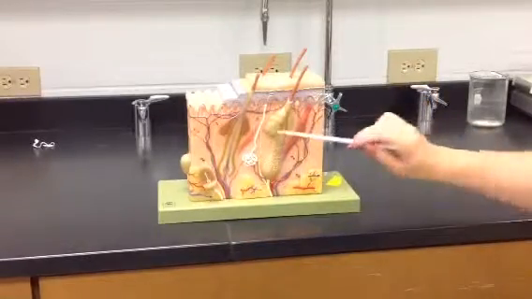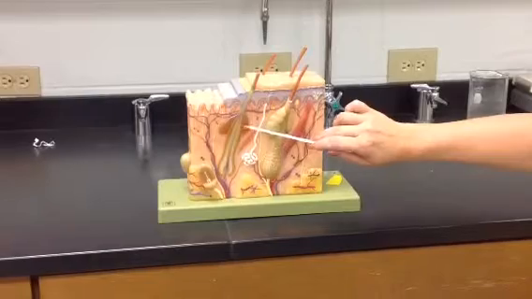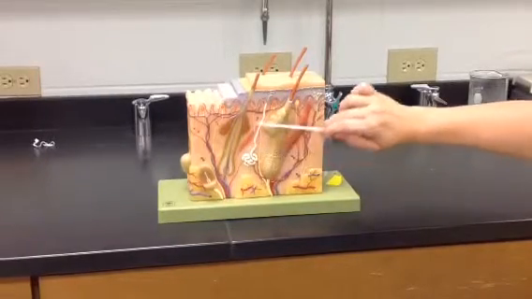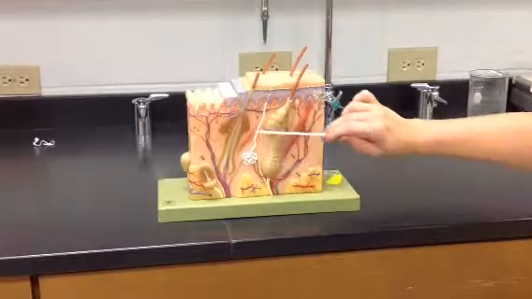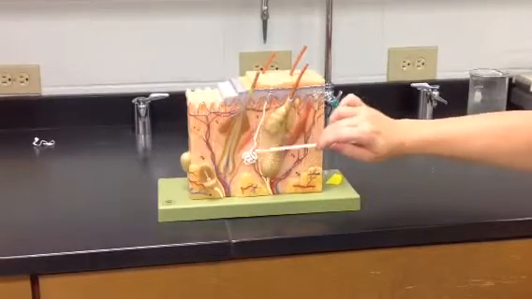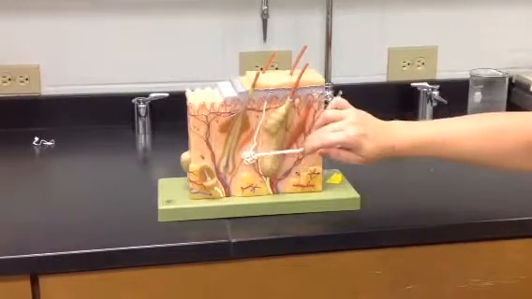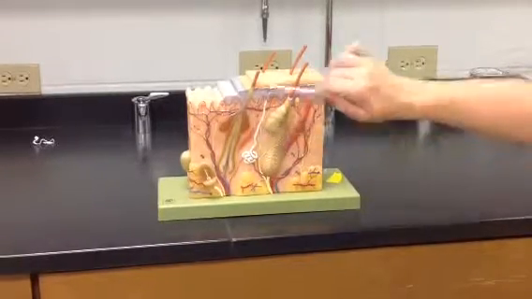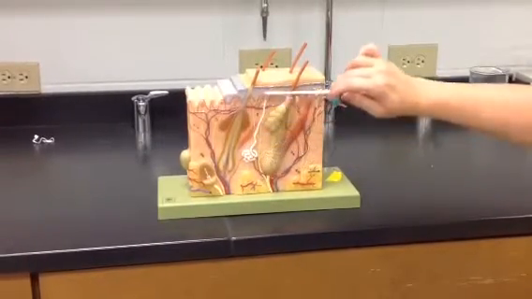Attached to the follicles, we have the sebaceous glands. Here again, cut open, not cut open. The erector pili muscle that you have here. And then this also shows your eccrine glands and eccrine glands here. The eccrine sweat gland; the apocrine gland is not shown on this particular model. This one only shows the eccrine gland.